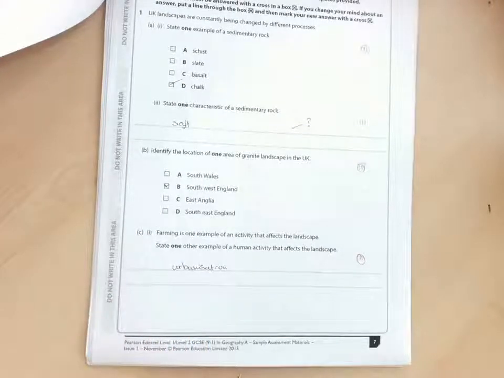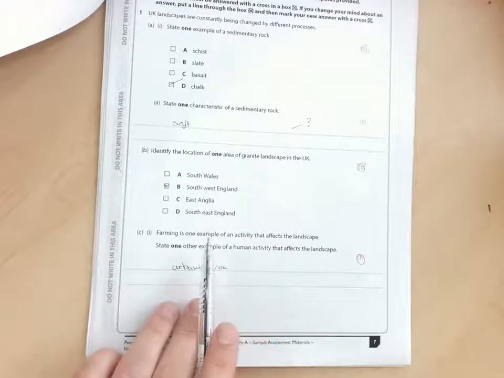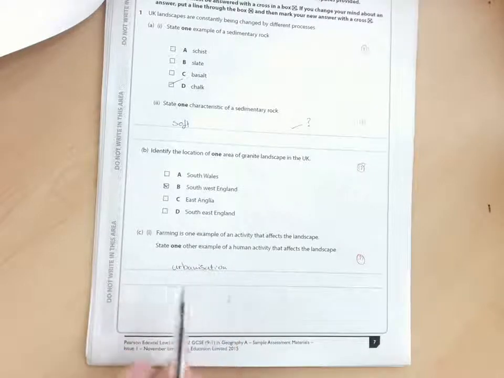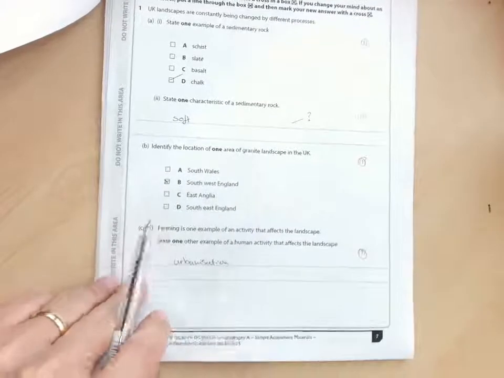State one other example of a human activity that affects the landscape. Up here they've mentioned farming, so I can't mention farming. Urbanisation is fine, she got the mark. She could also talk about road building as an example.